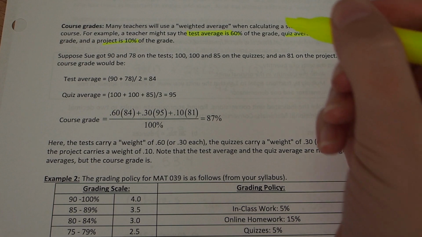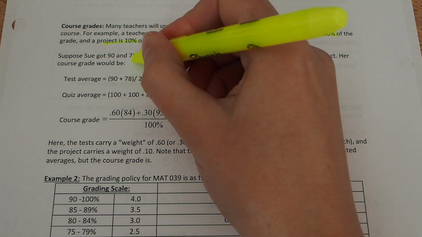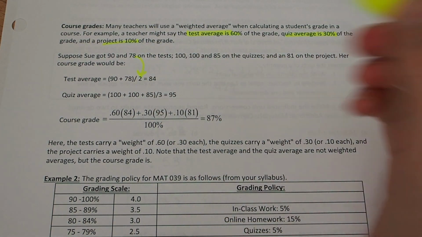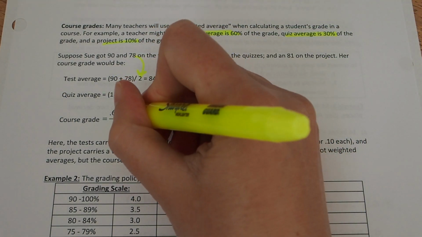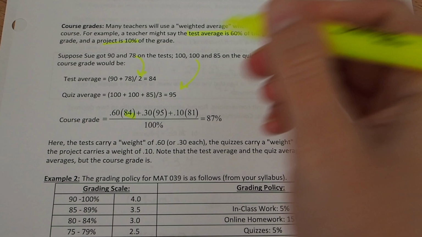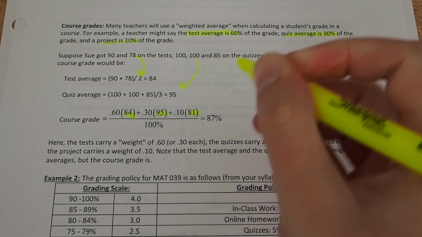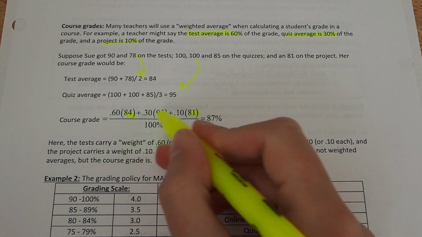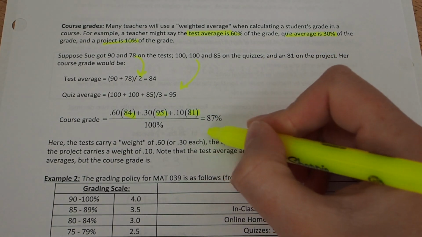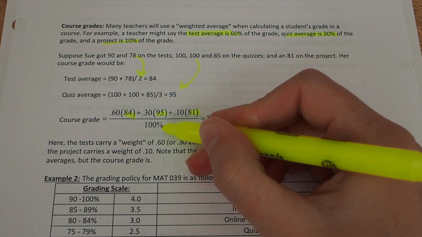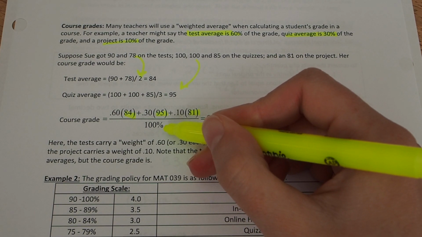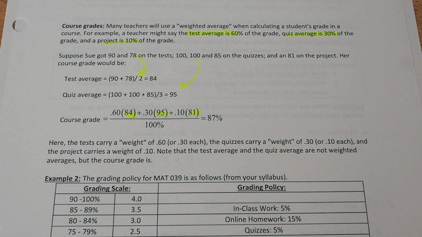Okay. So for each of these, we do a regular average for tests, and we do a regular average for quizzes, and then we take those test, quiz, and project averages and multiply them by their category weights to find her overall score for the course. Divide it by 100%, assuming that she has 100% of all her grades reported. Okay.